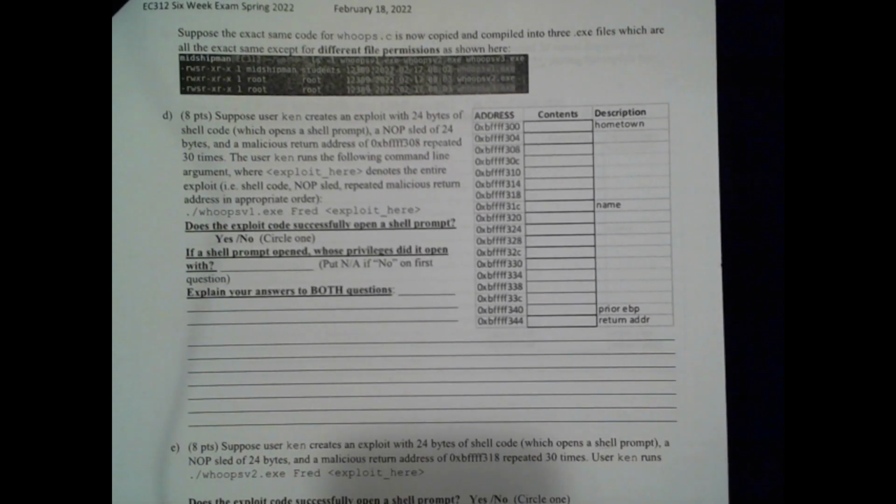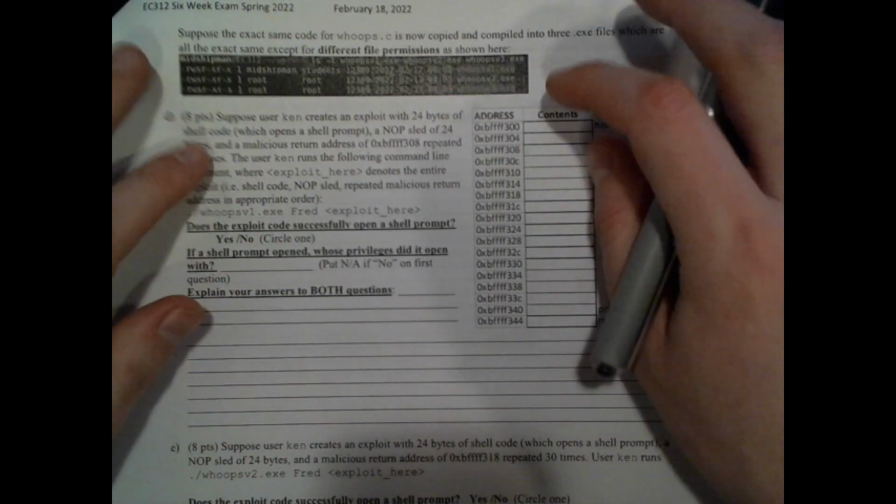And this goes into problems where we're trying to understand what a successful exploit might look like. You'll see you're provided with a stack again, a blank one, to understand what's going on here. So suppose the same code is now copied and compiled into 3 exe files, which are all the exact same except for different file permissions as shown below. So we're still running the same code, with the same buffer overflow potential, but we have different command line permissions that might factor into what's going on here.